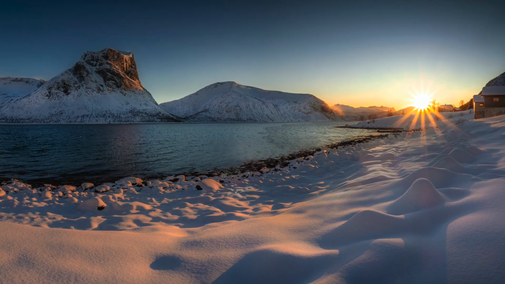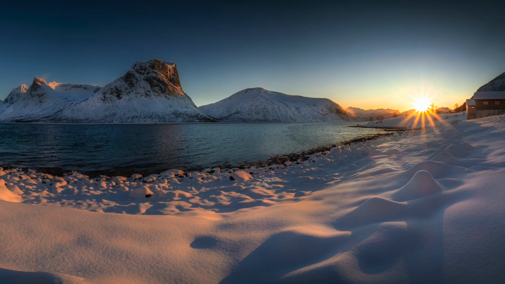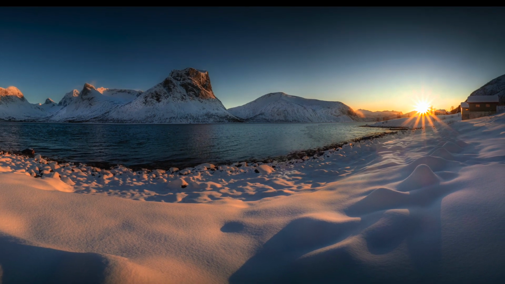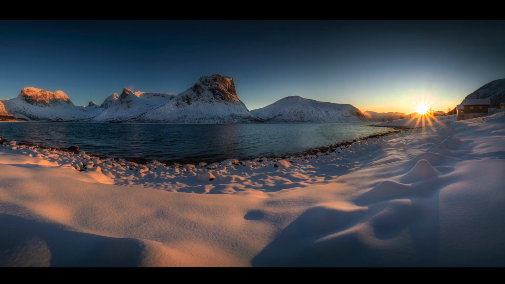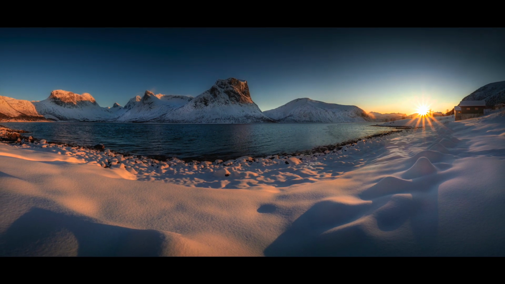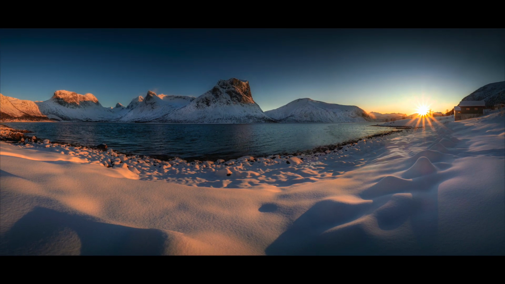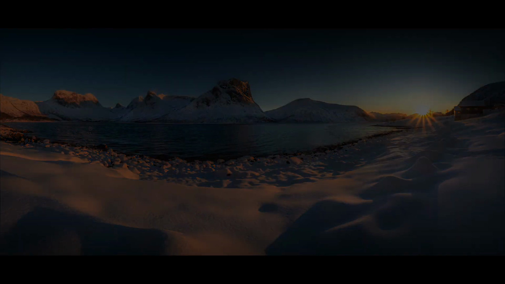Today our panorama is from the Arctic island of Senja. I will walk you through the process of merging 5 images using Camera Raw and Photoshop with an emphasis on colour correction and lens flare. It's a sunset backlit scene. It has extreme exposure variation and some colour flare.